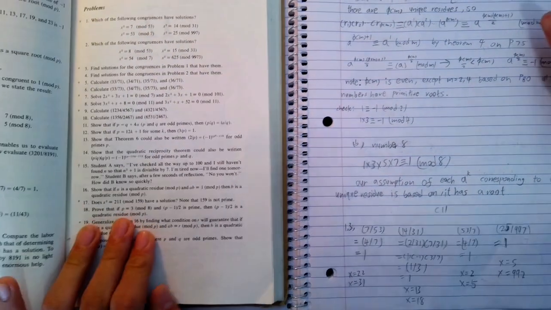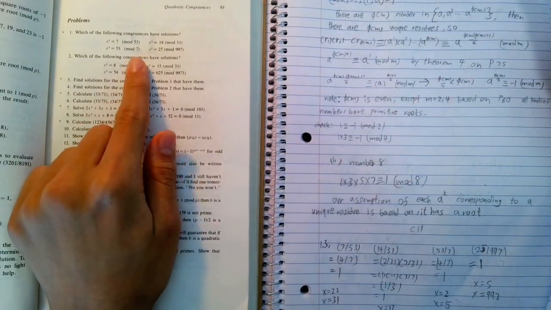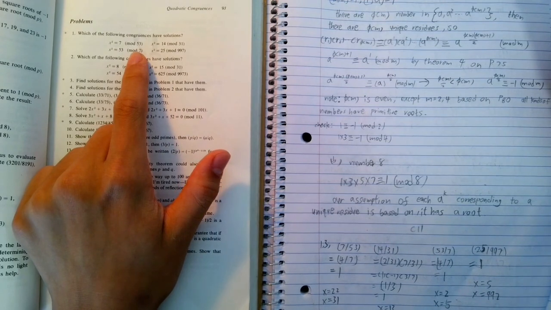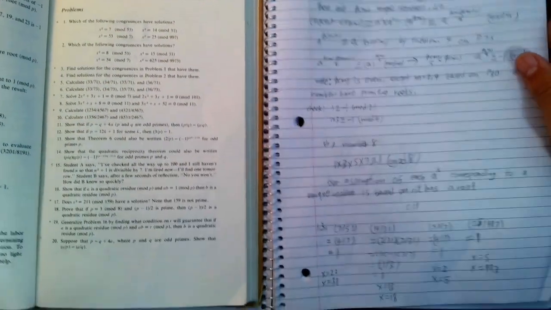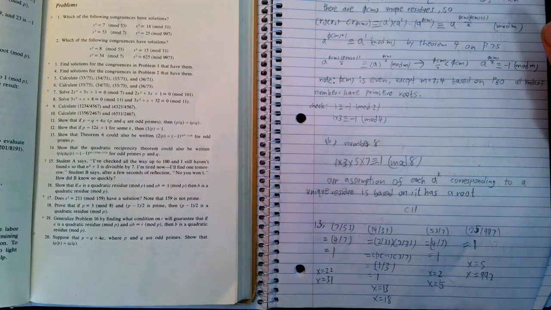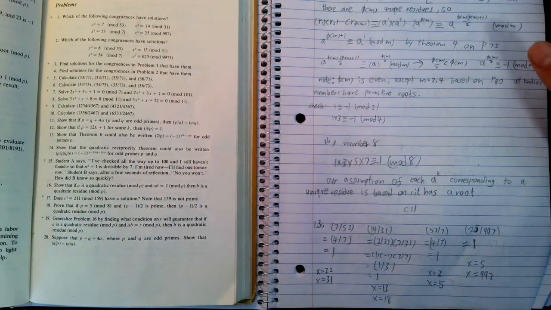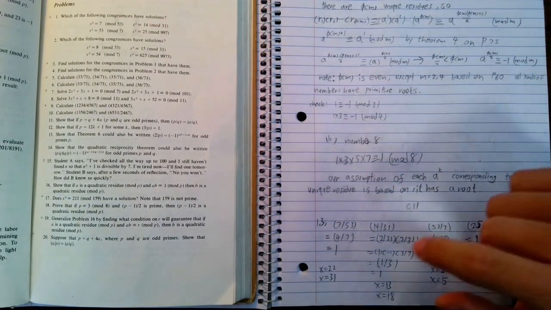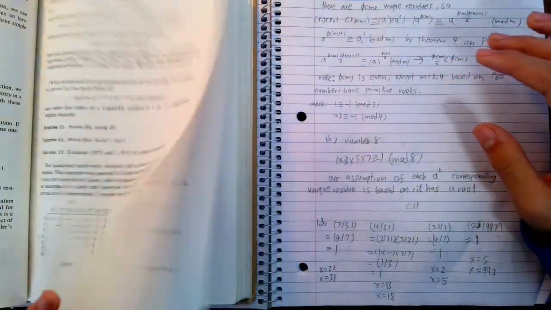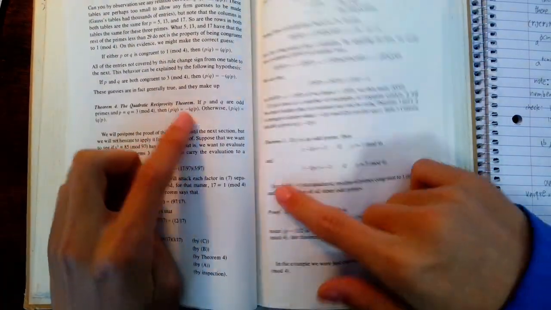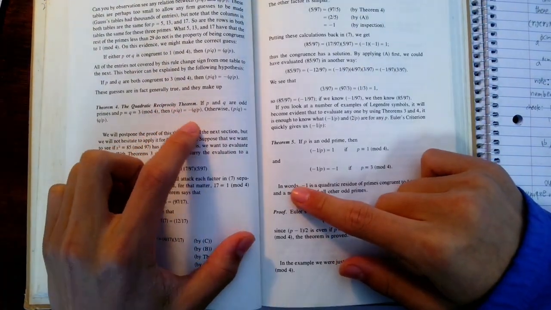So the first problem, we will be solving those basic quadratic congruences. First, we just need to determine if it has a solution or not. How we do this is use the Legendre symbols, using the three laws over here, and also the quadratic reciprocity theorem here.